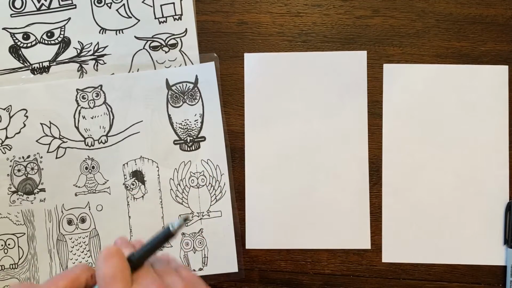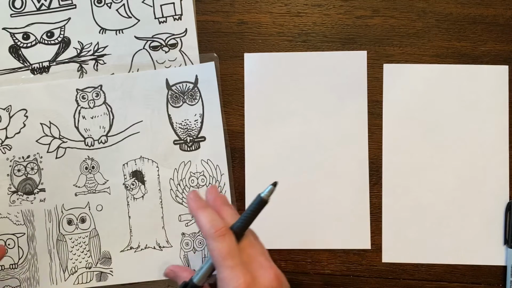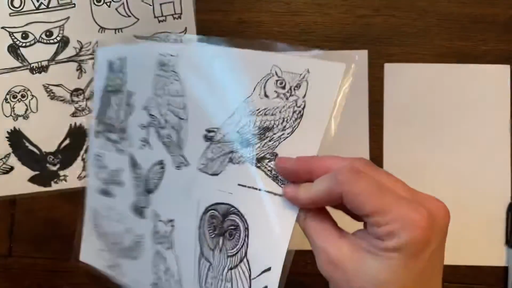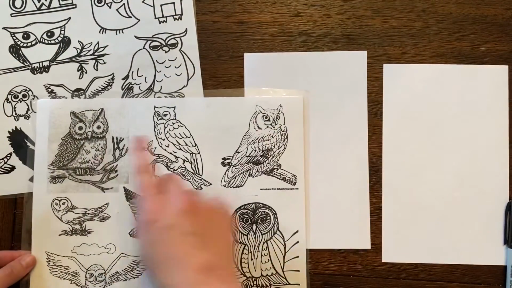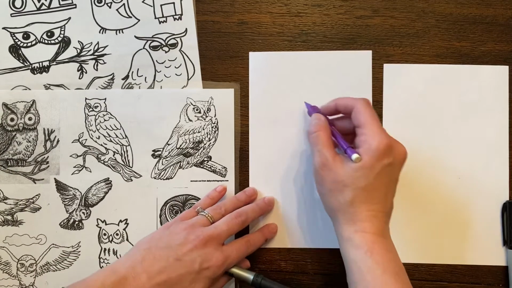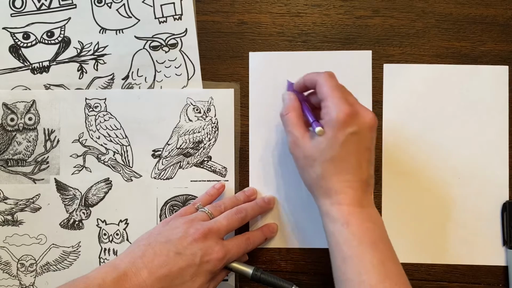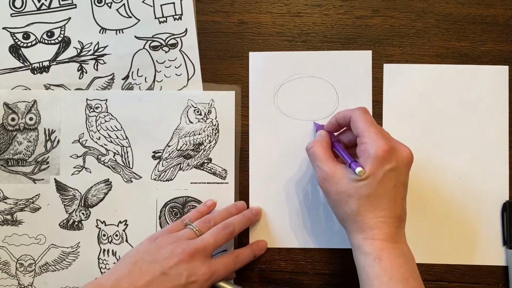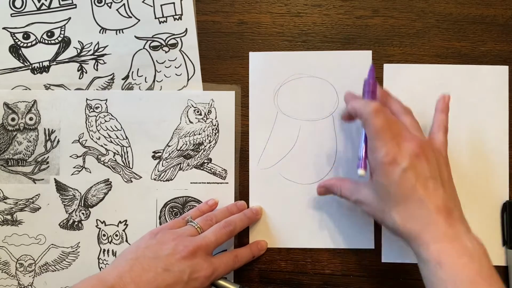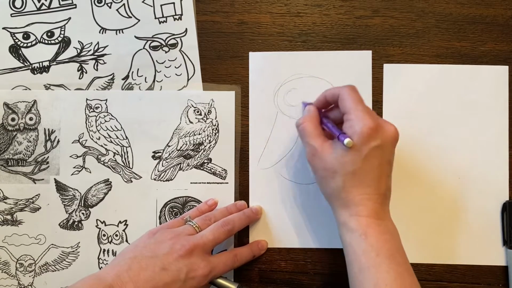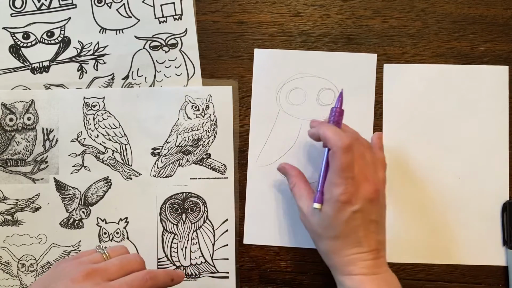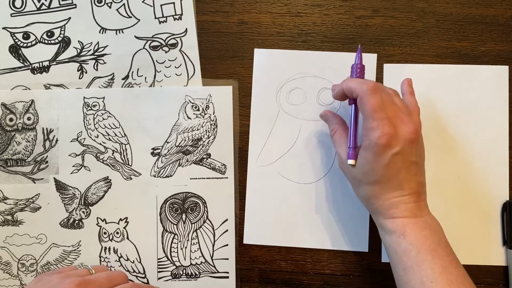Okay, and every time I start an owl, I seem to want to start with the eyes. But if I was going to draw an owl, let's flip it back over again. Let's say I was going to draw this owl. I would start with pencil and I would figure out the shape. So if I had a round head, and then the wing comes here and then the body comes here. Look how I filled the paper too. And then I would say, okay, I've got two eyes, they're right about here. This gives me an idea of, did I make the wing too big? Did I make the eyes too big? Okay, this looks really good.